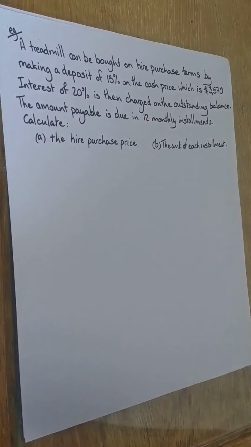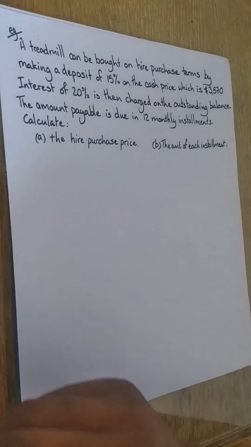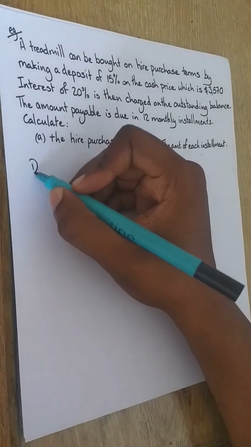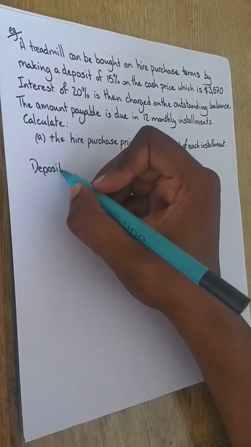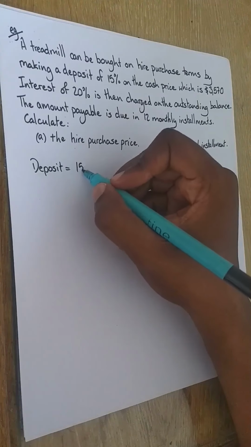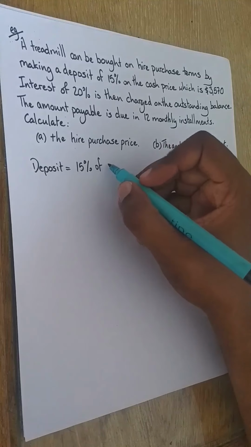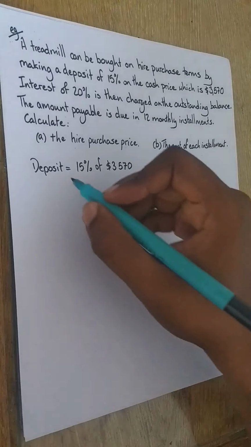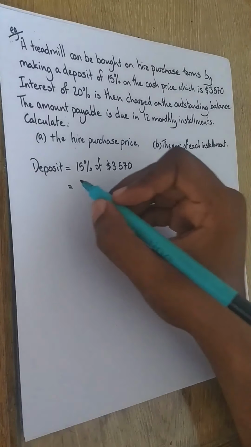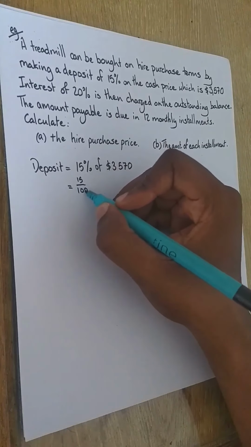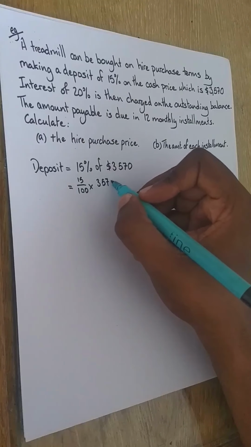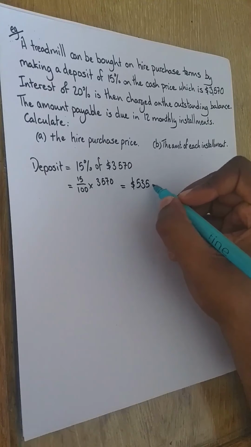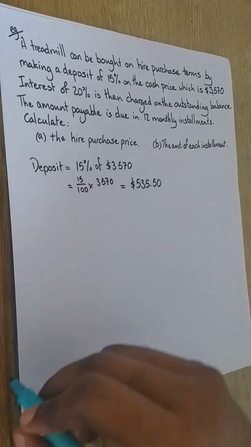Our scenario is going to start where the information begins. We have a cash price and we have to make a deposit on that cash price. So the deposit is 15% of the cash price, which is $3,570. 15% of 3,570 is $535.50.